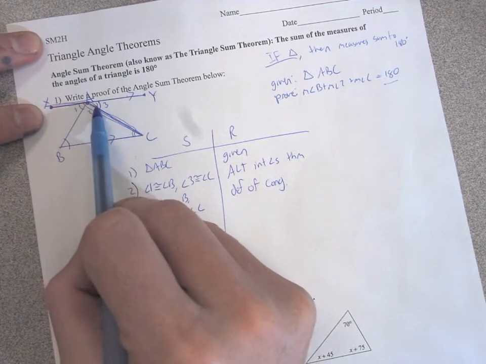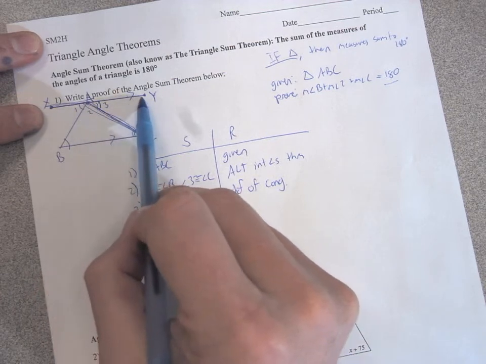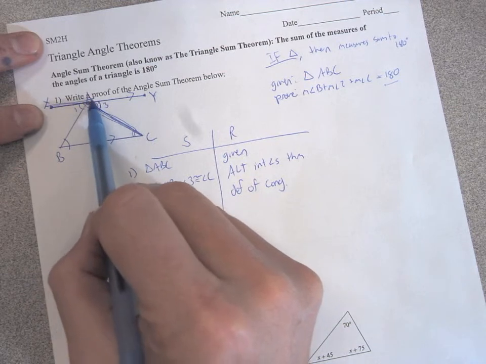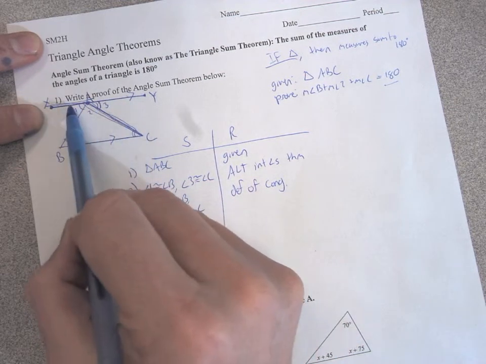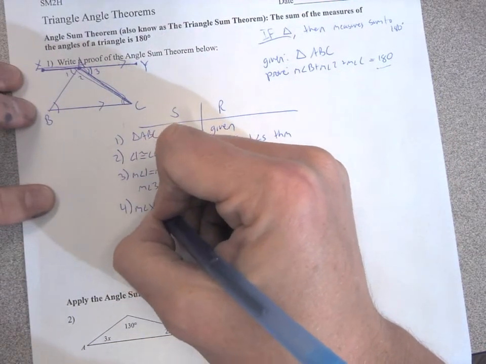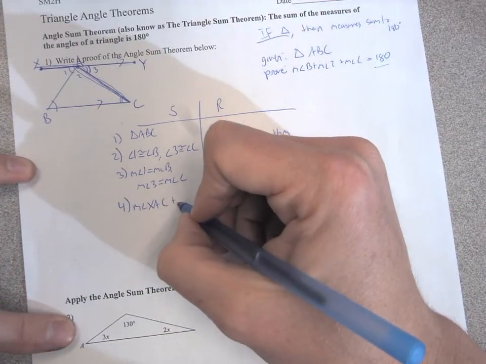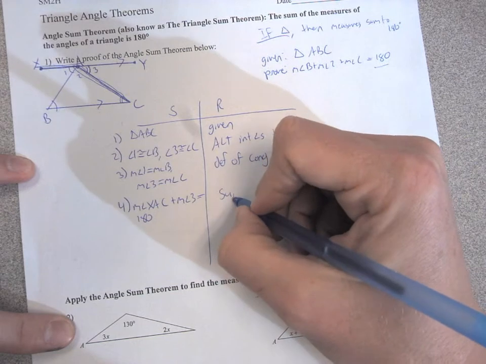So XAC, this guy, plus angle 3 has to equal 180. That we can justify with the supplement theorem, okay, because that is a linear pair. This full angle plus 3. So we're going to use measure of angle XAC, which is 1 and 2 together, plus measure of angle 3 equals 180. And we're going to go supplement theorem.